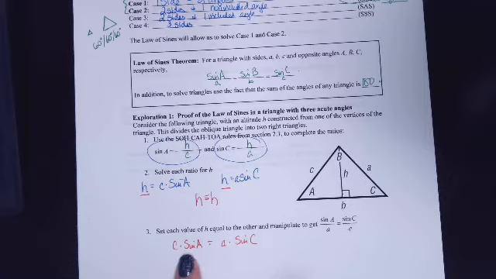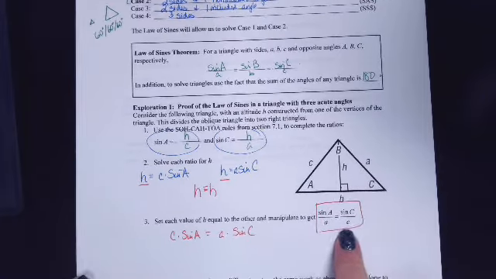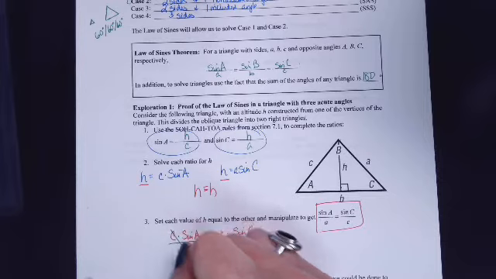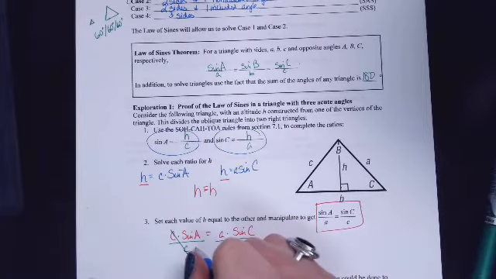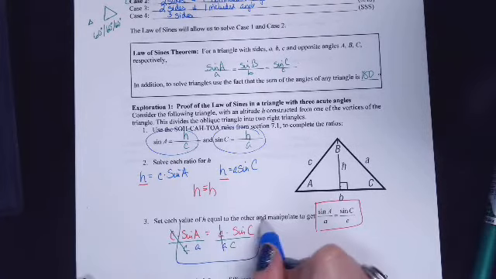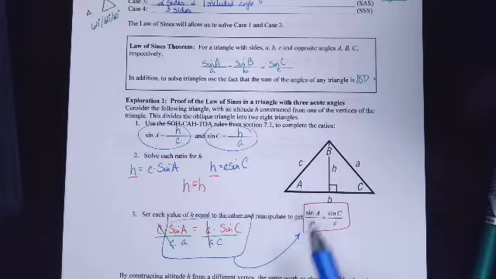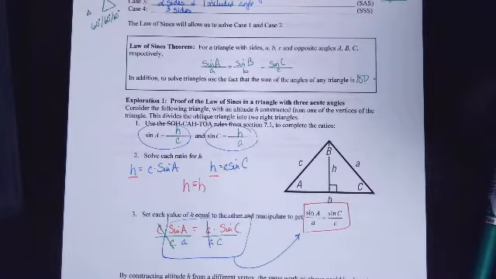Now, I can rearrange terms so that I end up with this proportion. The way I'm going to rearrange terms, and we can start wherever we want to start, if I divide both sides by c, that cancels over here. And then if I divide both sides by a, that cancels over here. And I'm left with this proportion. And that proportion is also going to be true if I move where my altitude went and I work in that other side and angle.